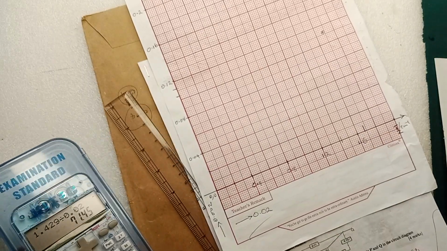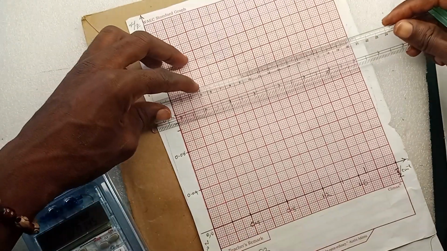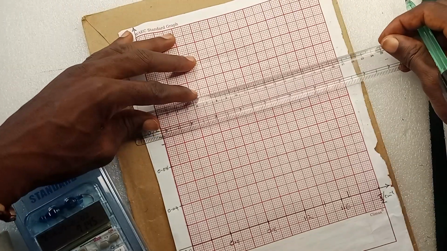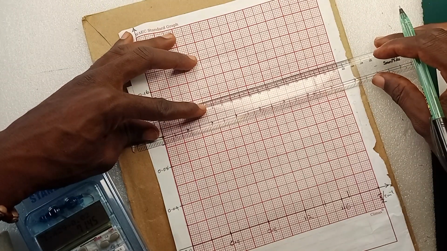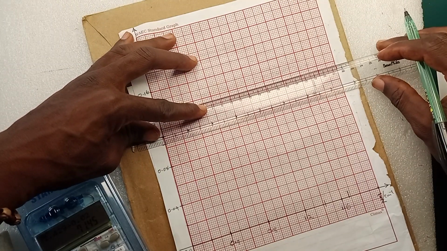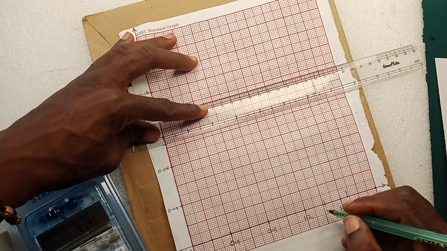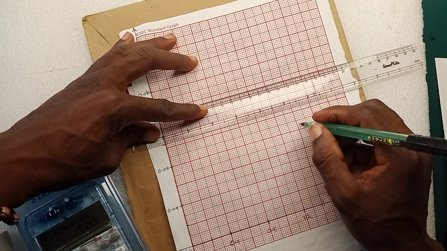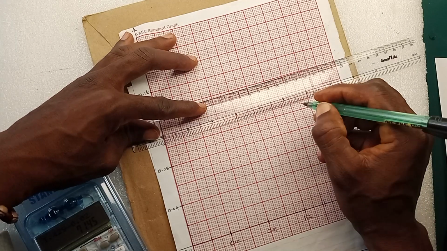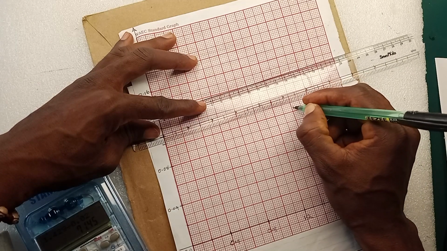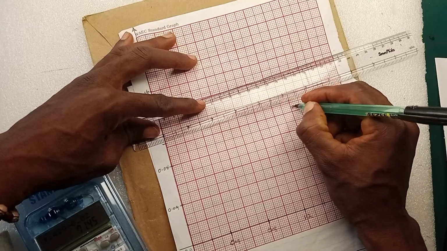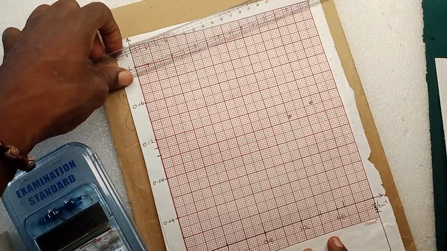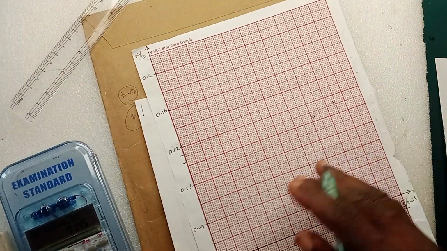This is 71. So this is 53. You put this ruler here so that you don't miss out the line. And then this is 71. You trace it up here. Good. This is the point of intersection. And that is the second point. So we are going to do this for all the values.